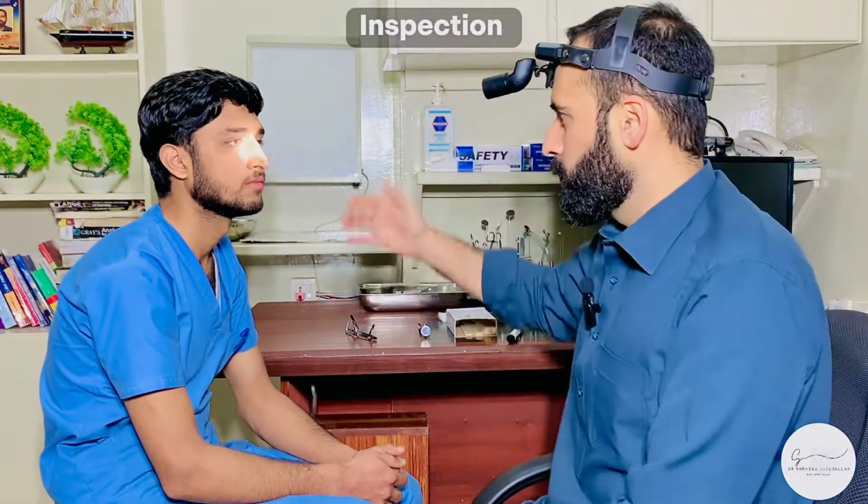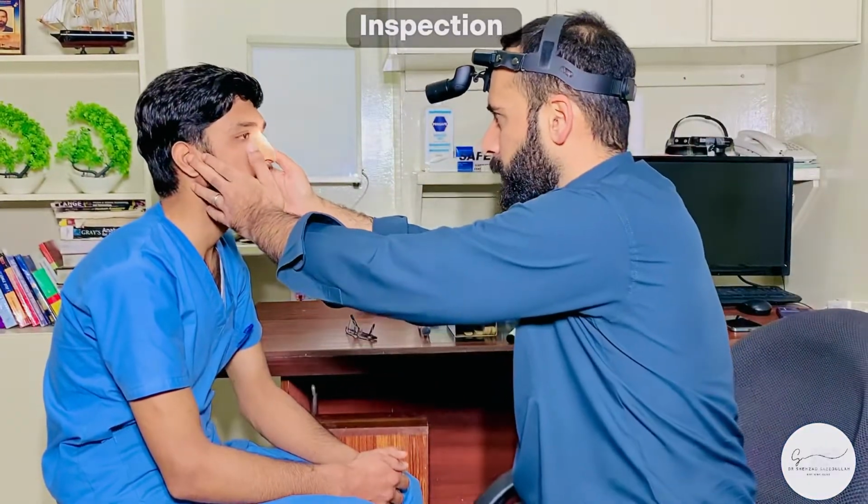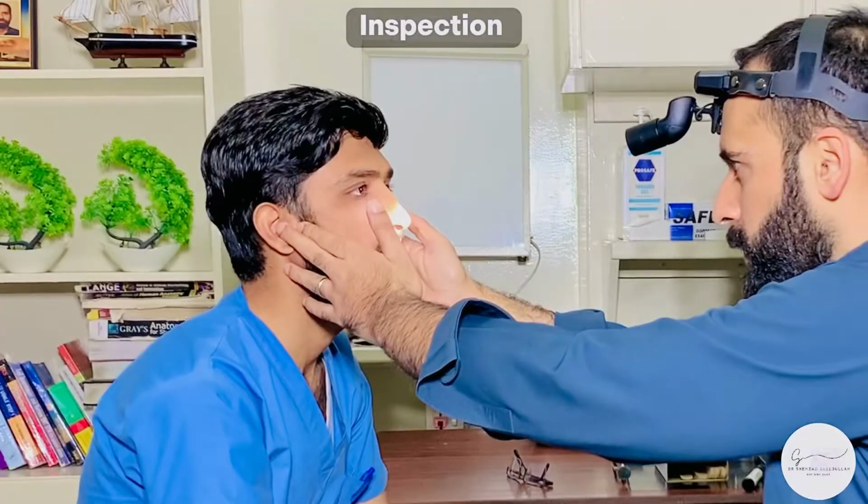So let us start with inspection of nose. You have to inspect the nose in 7 different planes. Number 1, this is the frontal.